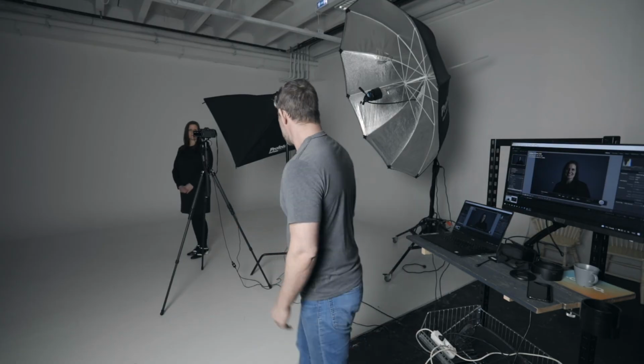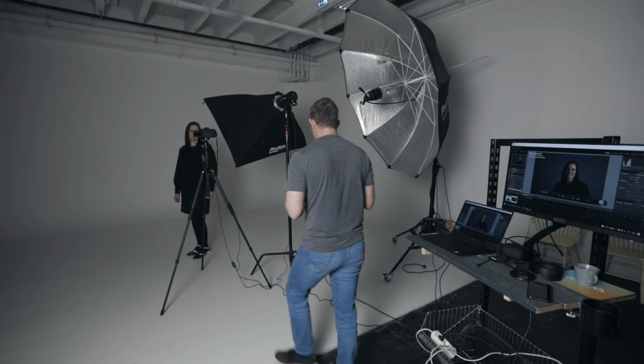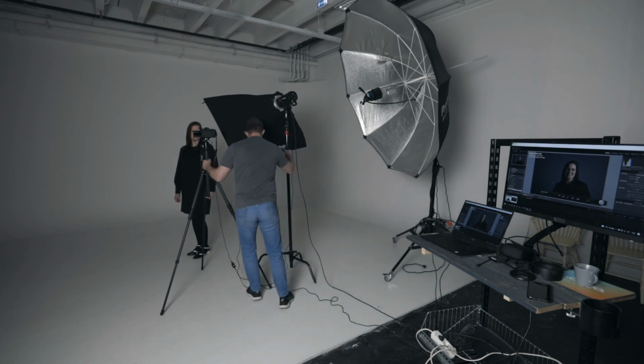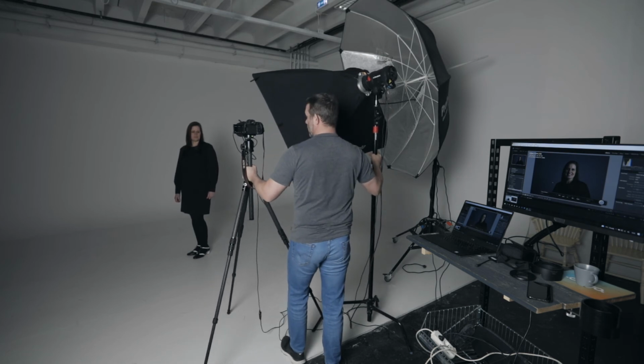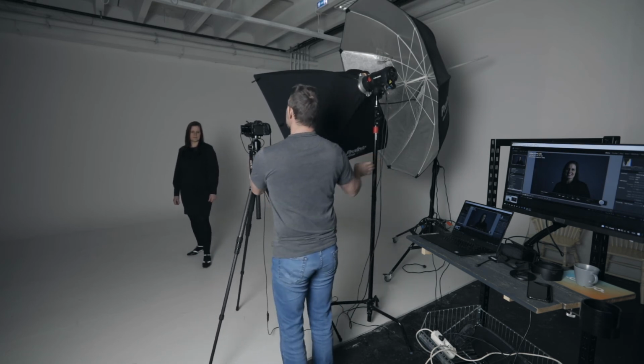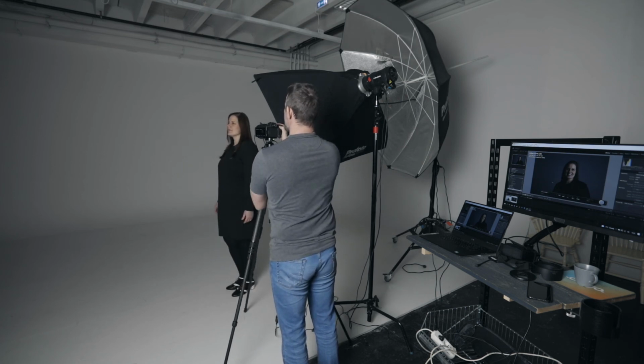So now let's try to make the background even darker. For that, I'm basically not going to change anything. I'm just gonna move us further away from the background. So let's do that. Something like that.